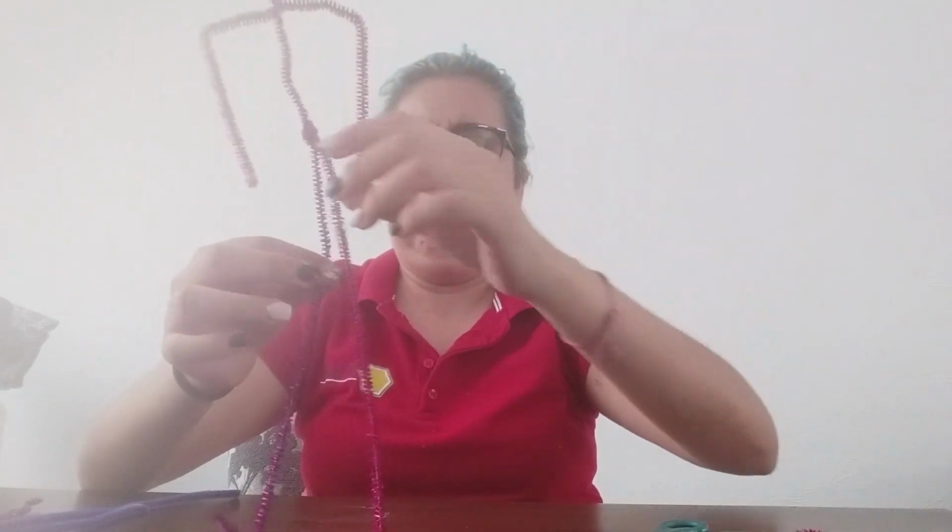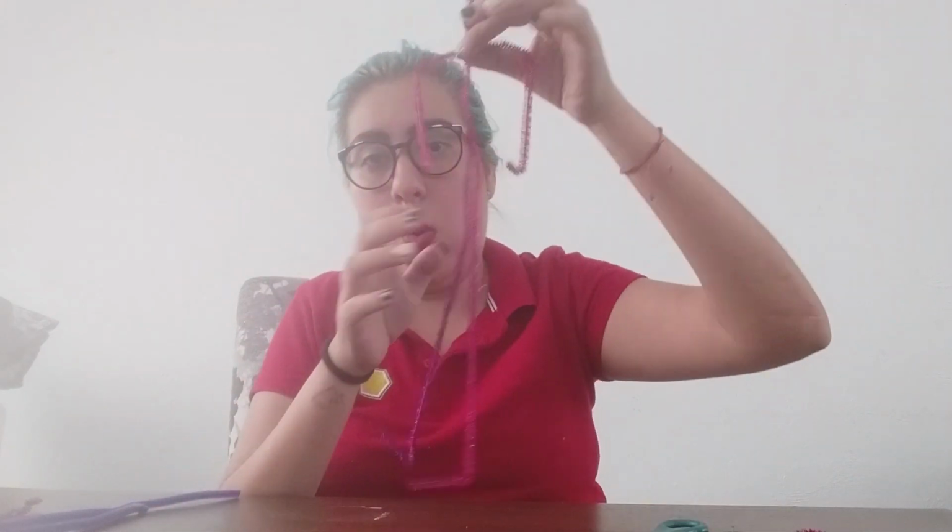The next step, cover a piece of clay with aluminum foil. When I finished making all the structure, I covered a piece of clay with aluminum foil.